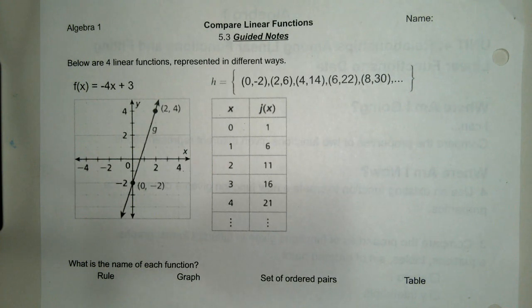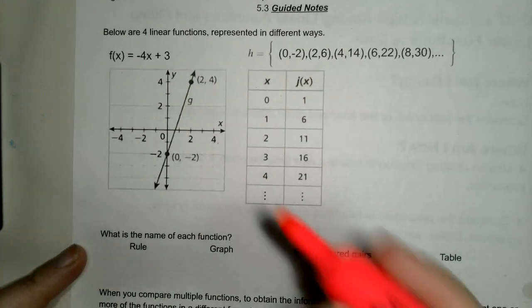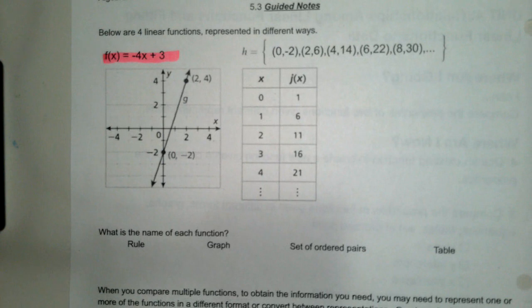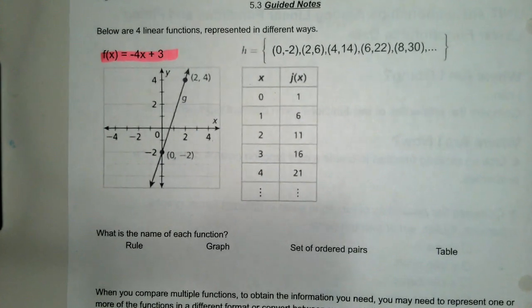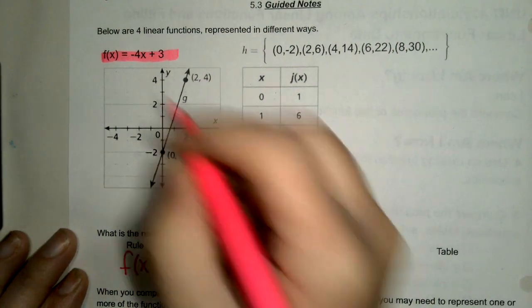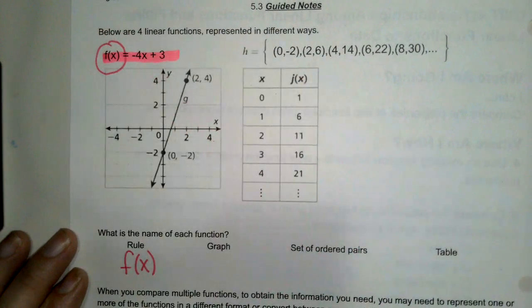So my first function is going to be the rule. Now the rule is right here. I have f of x equals negative 4x plus 3. And I am going to name that rule f of x, because it's already named. It's given you the name right here.